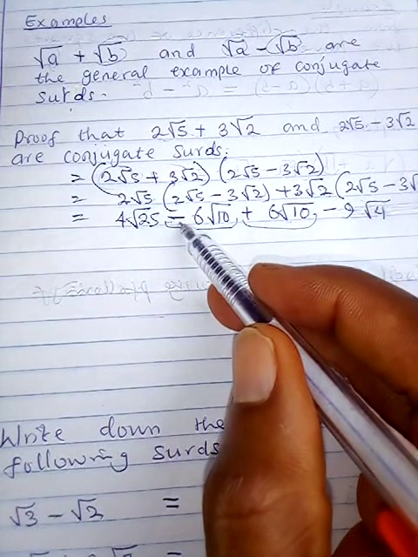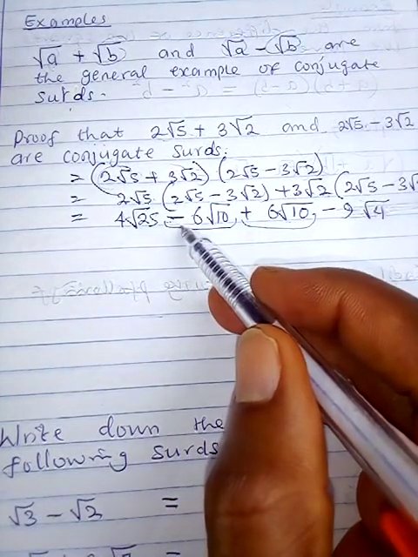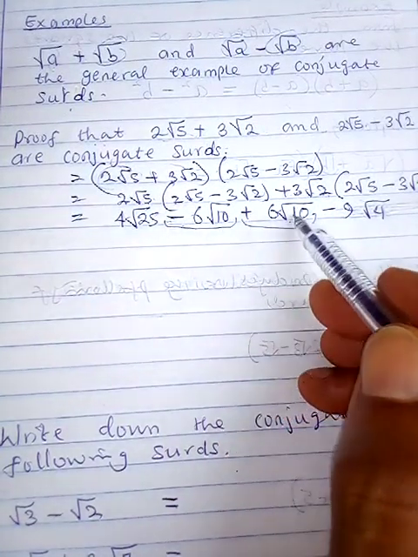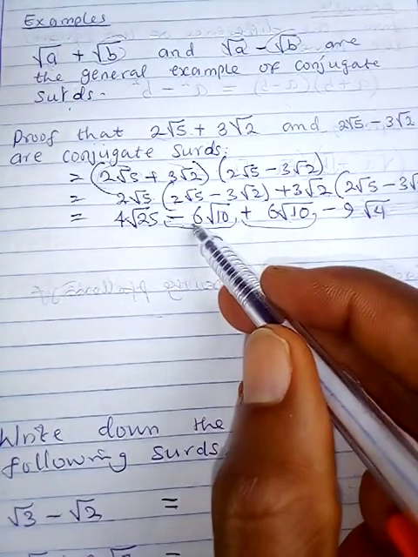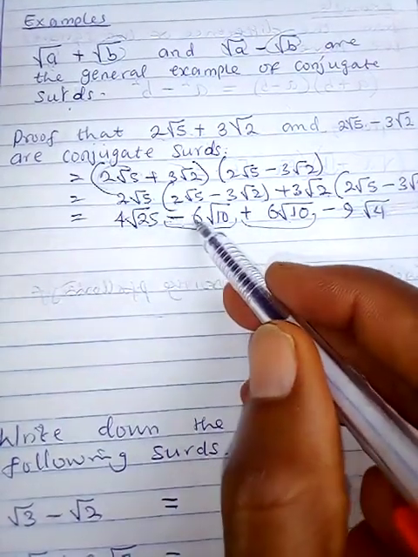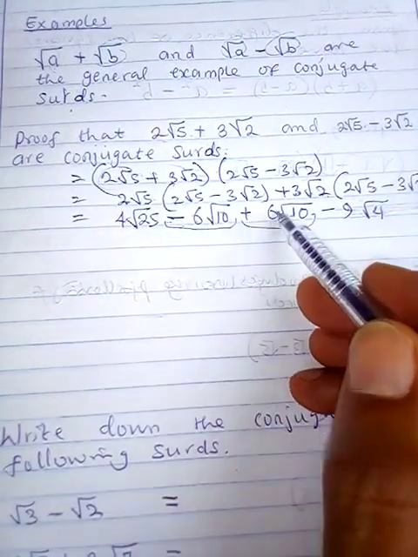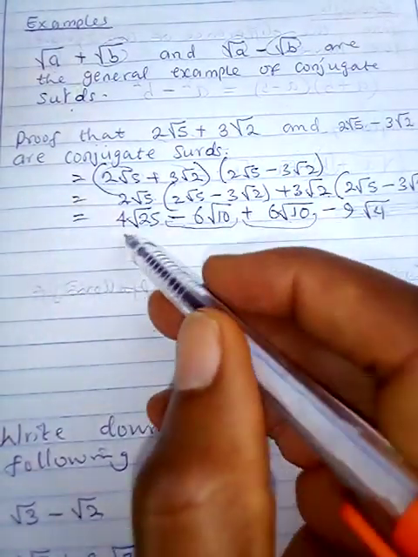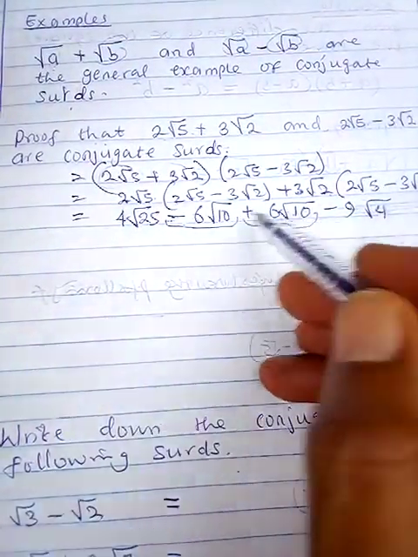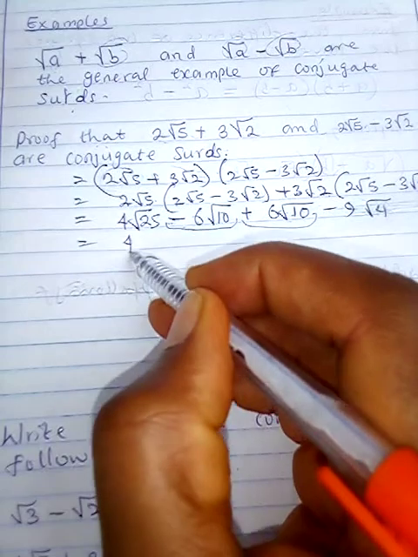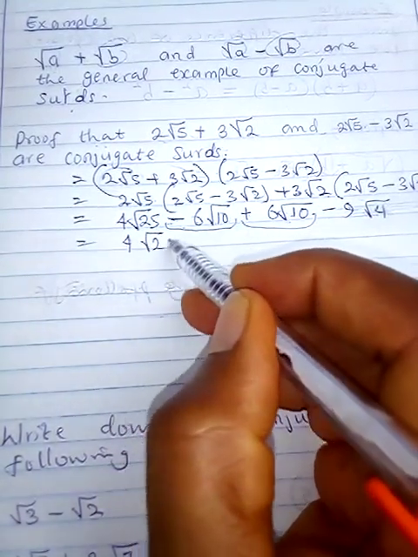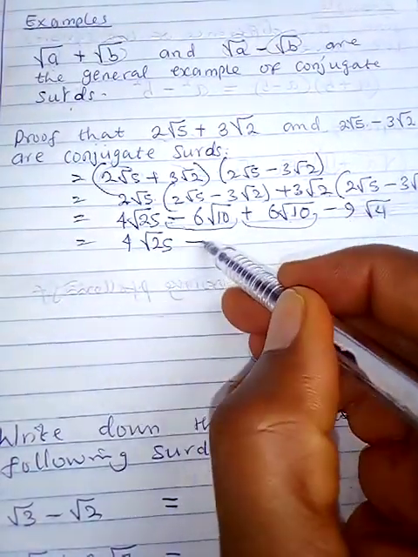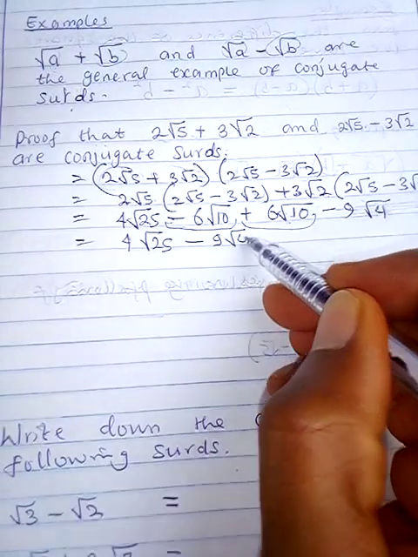Because if you add the same number to the subtracted number, it's going to give us 0. If you have minus 6 surd 10 plus 6 surd 10, that is 0. So this automatically gives us 0. So we are now left with 4 surd 25 minus 9 surd 4.